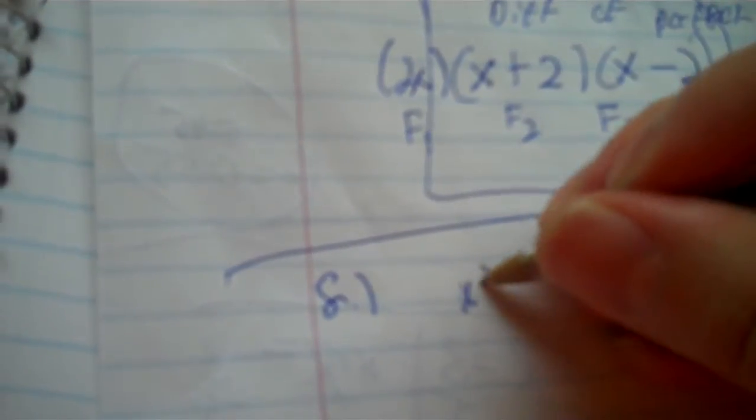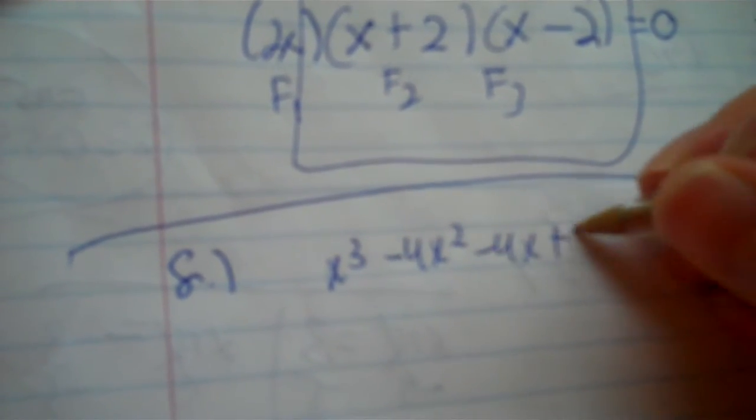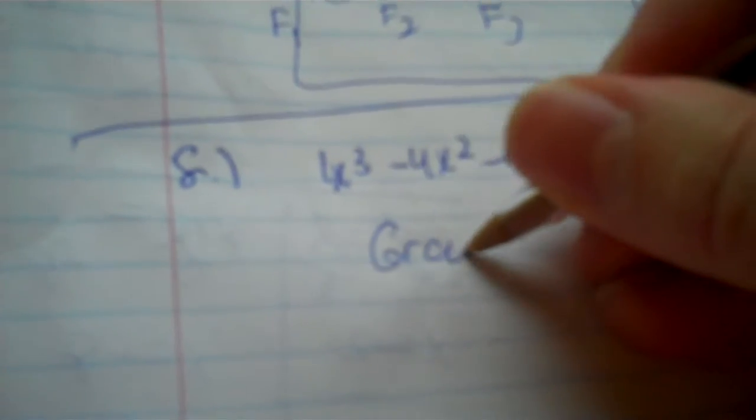Okay, number 8. You have x to the power of 3 minus 4x to the power of 2 minus 4x plus 16 equals 0. Okay, 3 answers again. So when there's 3 answers, you need to make a list of what you have. The ABC is not going to work. So we have x third. Do we have x second? Yeah. Do we have x? Yep. Do we have a constant? Yeah, it's 16. Remember, constant means it doesn't have a letter. So that is 4 terms. Well, how do you do 4 terms? Well, you apply the grouping method.